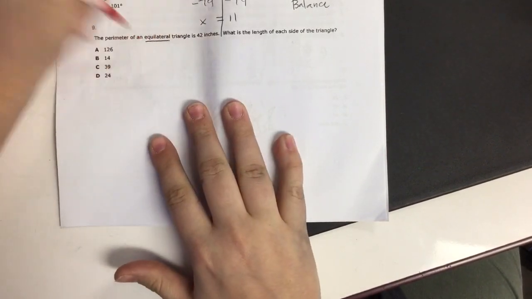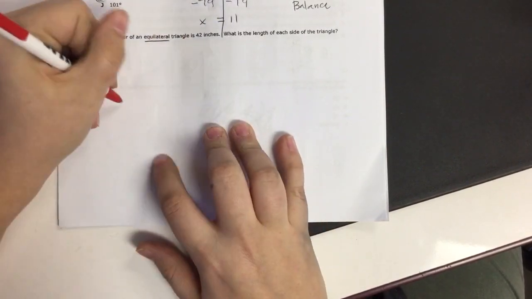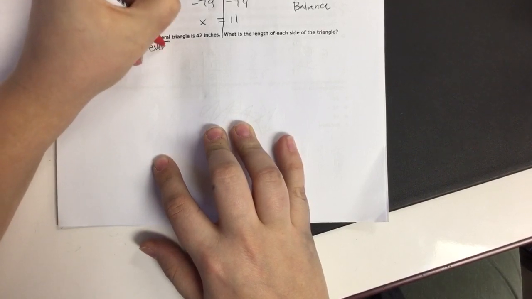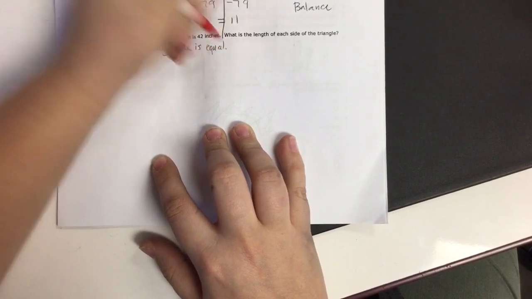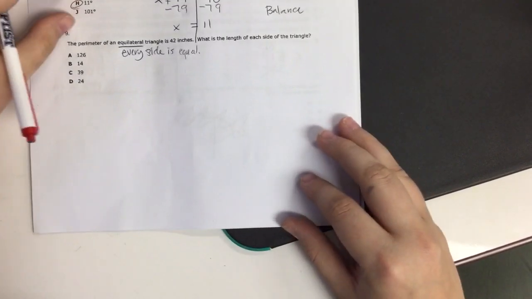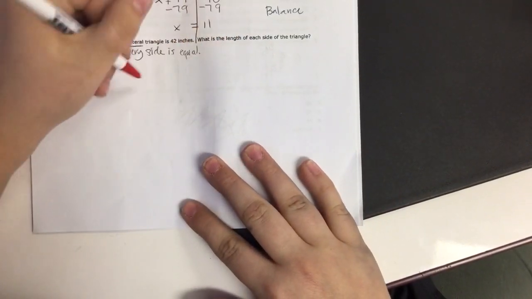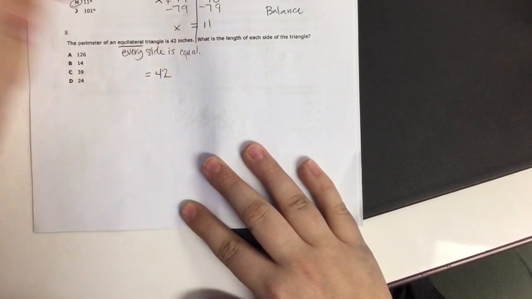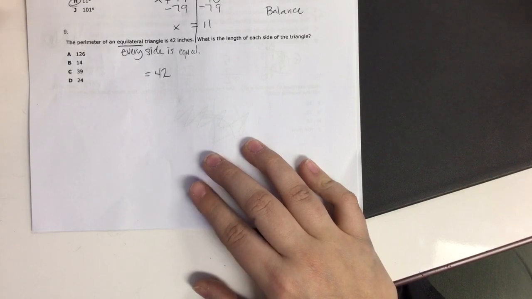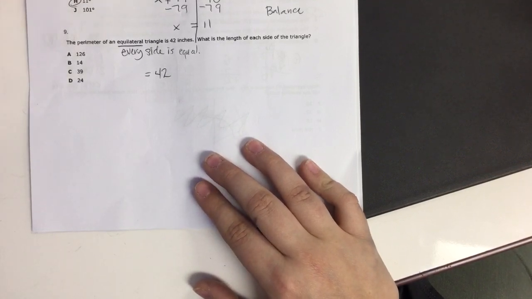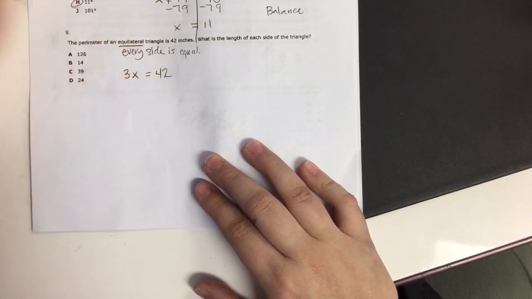Okay, last one, you guys. Let's look at number 9. The perimeter of an equilateral triangle. Equilateral means that each side, every side, is equal. Okay, that means that if we're finding the perimeter, it's equal to 42. I could say x plus x plus x, because there's 3 sides to a triangle, is equal to 42. But because multiplication is just repeated addition, I could also write it as 3x is equal to 42.